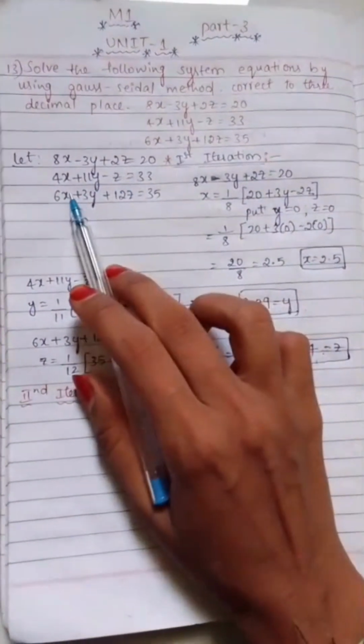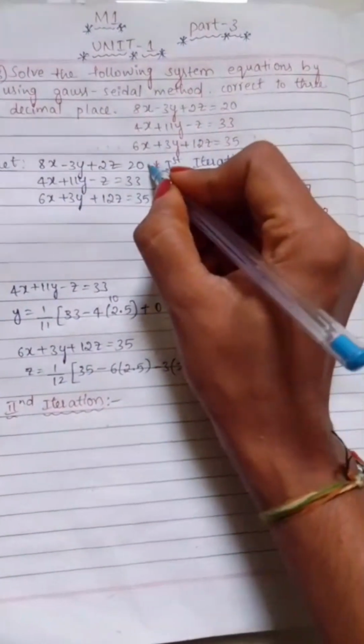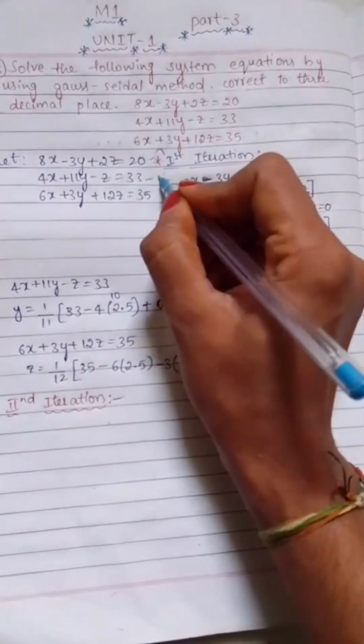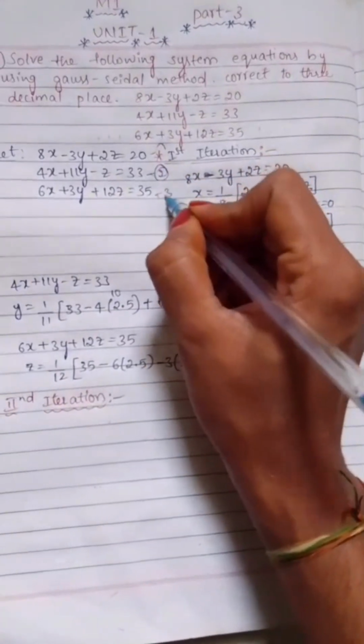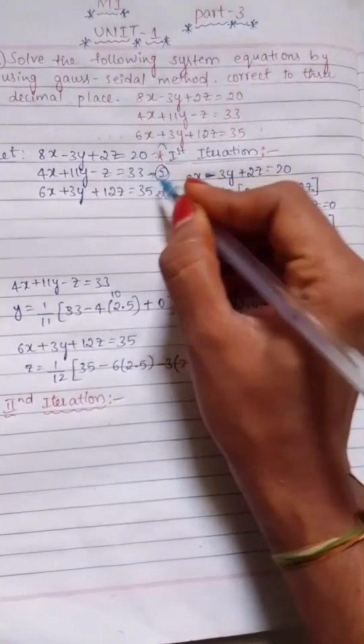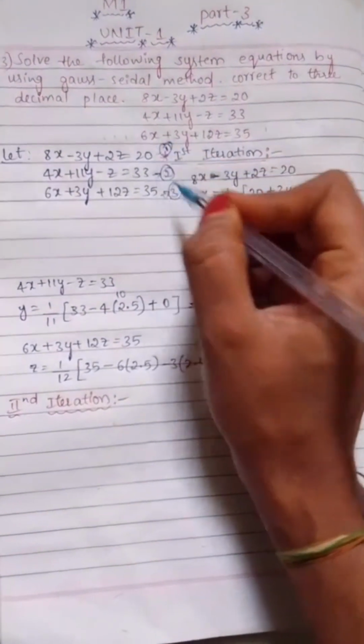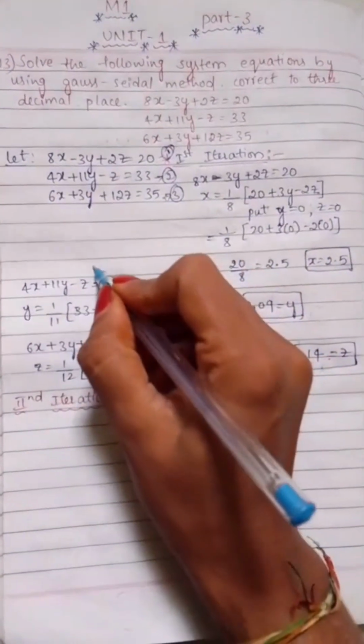Then take the second equation. Take this as equation number 1, equation number 2, equation number 3. Then it will be easy to understand. This is 1. Take the equation 2 here.